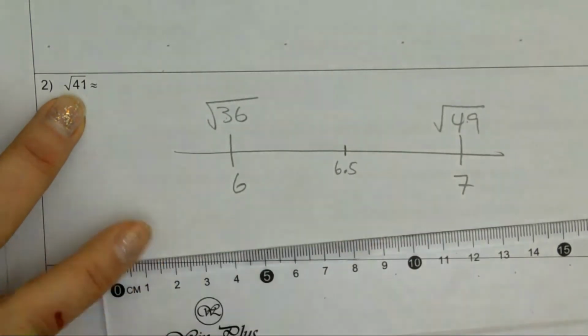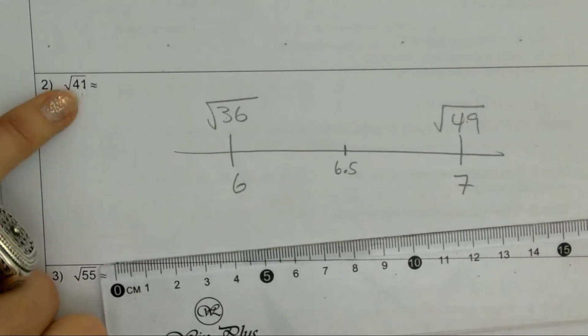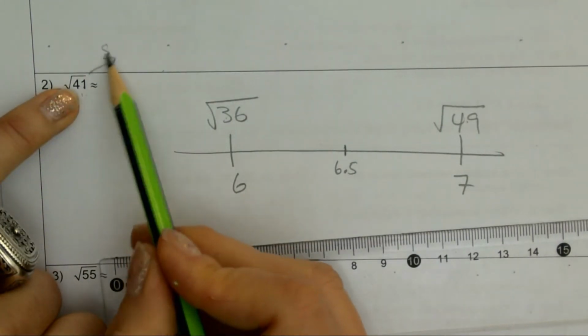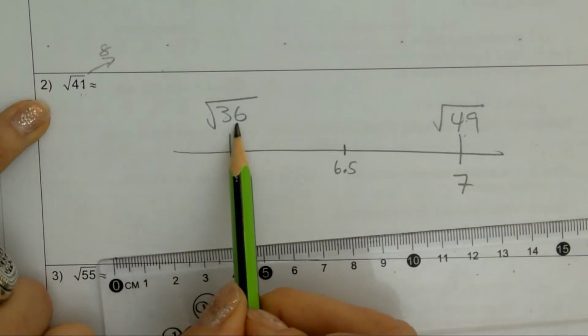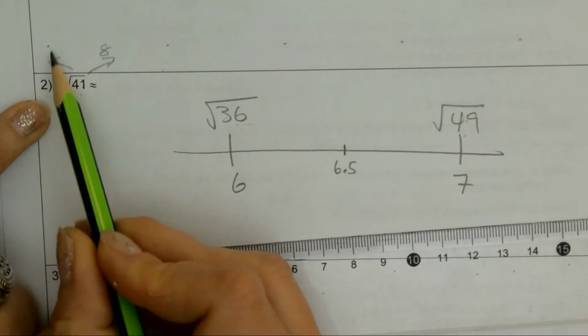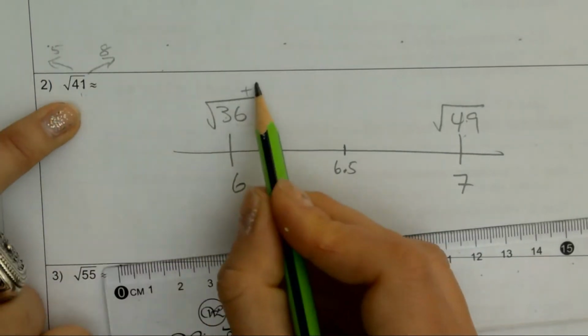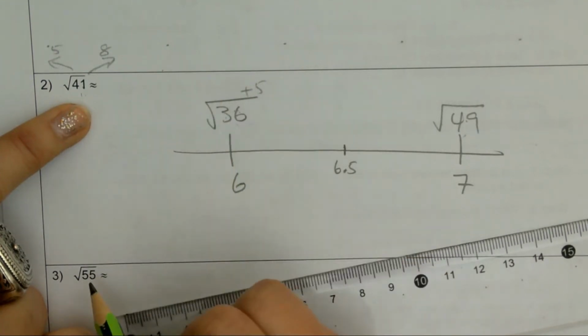Okay, so now we have 41. Is it closer to 49? If I add 8, I get to 49. And if I go 5 less, 36 plus 5 is 41. So it's closer to 36.